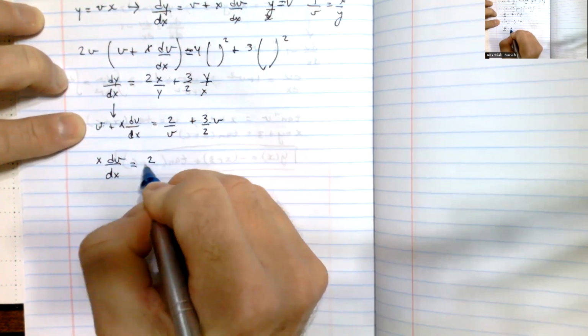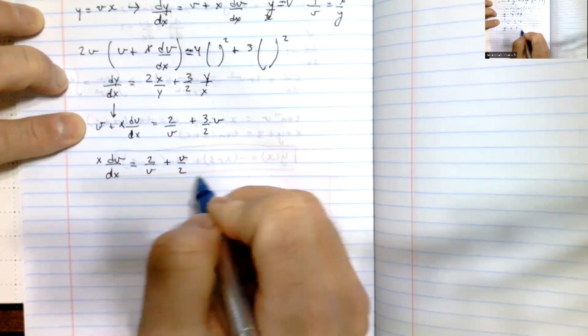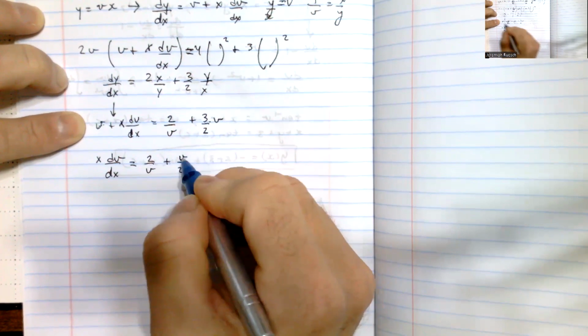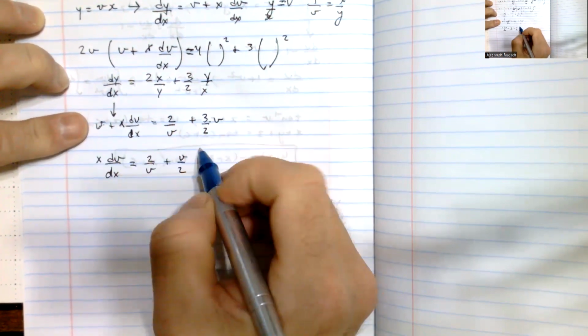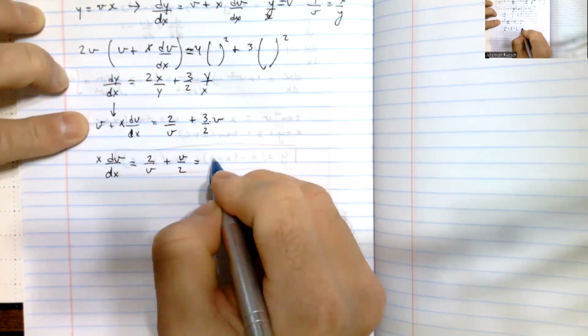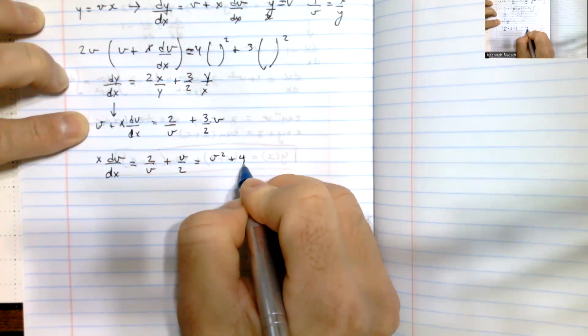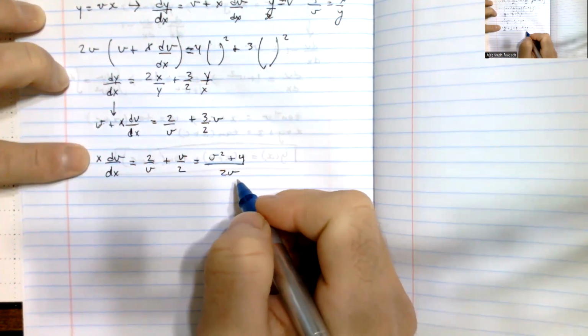So that's going to give me 2v plus v over 2, 1v minus 3/2 v is going to give me a half v, or 2 v's subtracted, so those are going to cancel out because they're like terms. And let's see, if I get a common denominator from there, I'm going to get v squared plus 4 over 2v, and then an x.